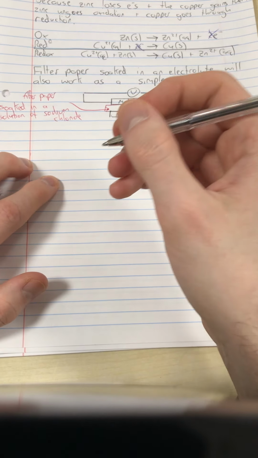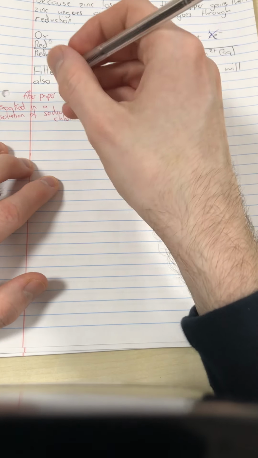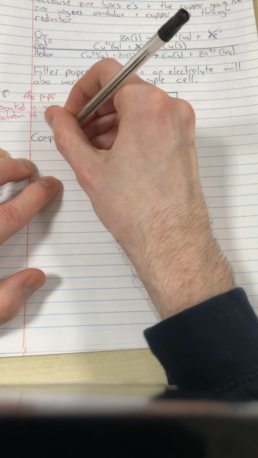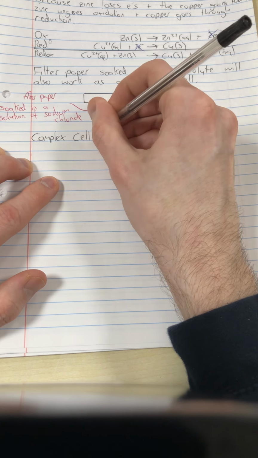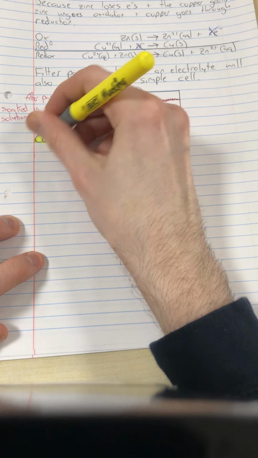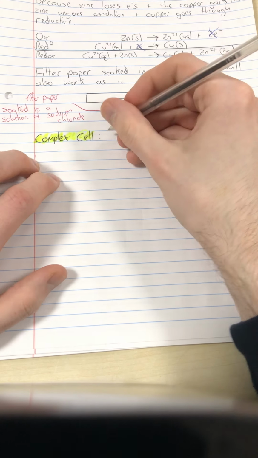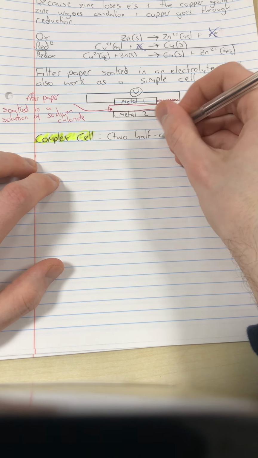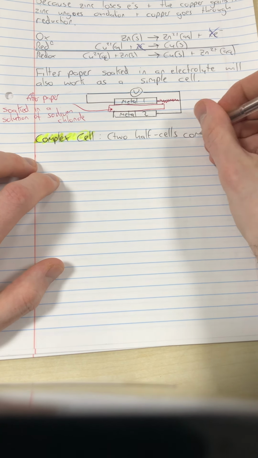Now, more often than not, you're going to get asked about another type of cell. You're going to get asked about a complex cell. So simple cell, very straightforward. Complex, a wee bit more to it. A complex cell is what happens when we get two half cells combined.